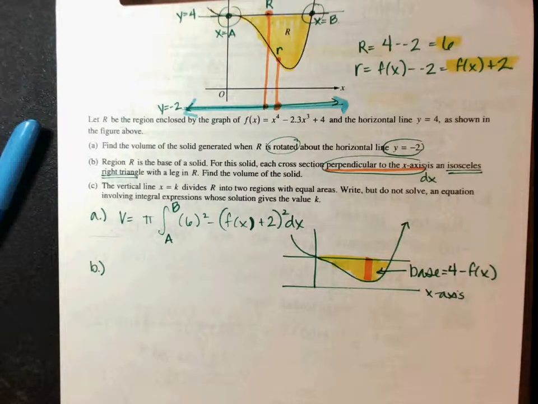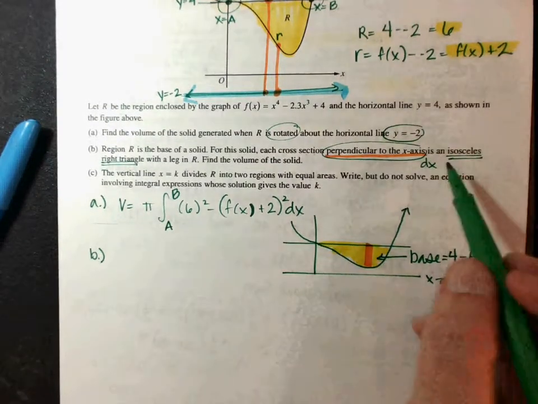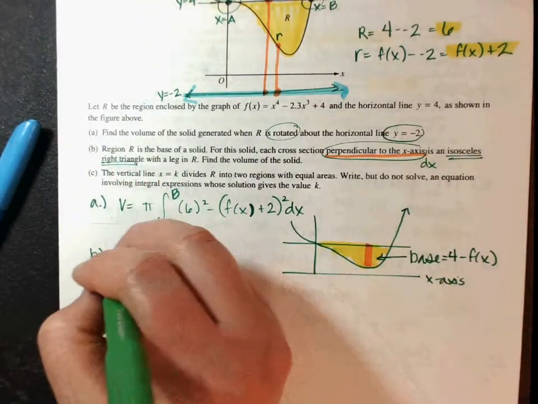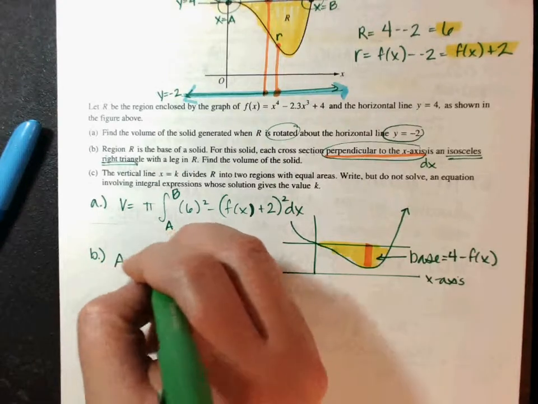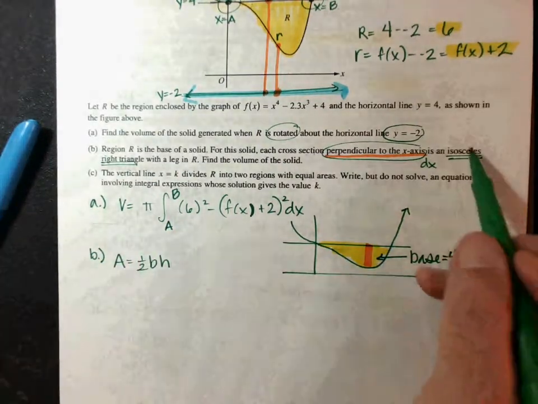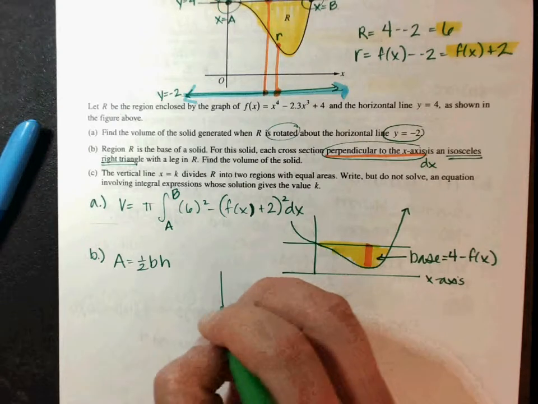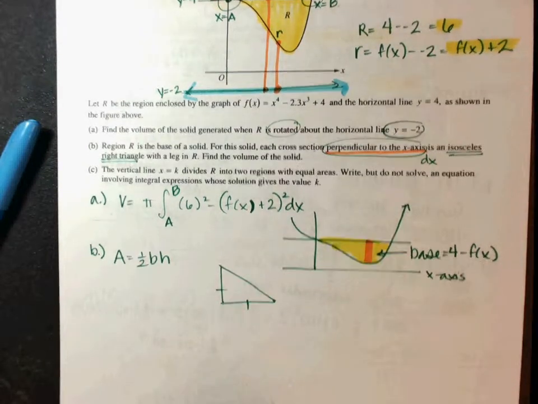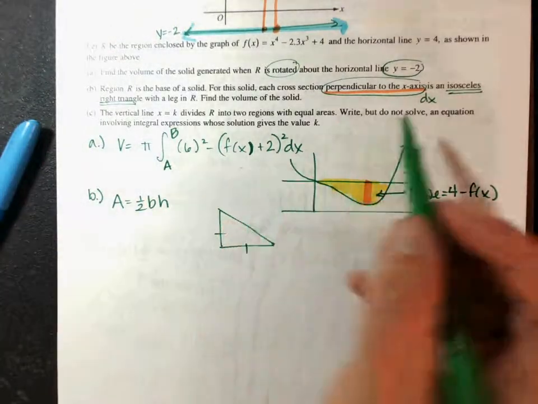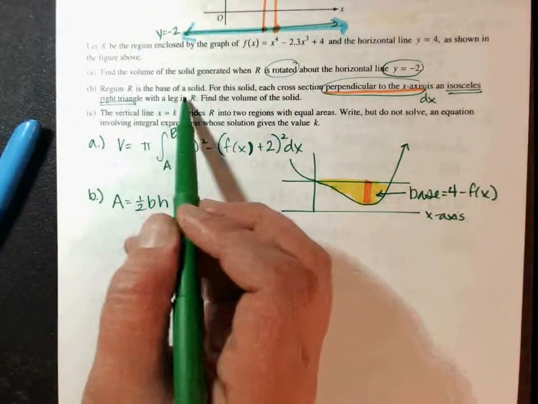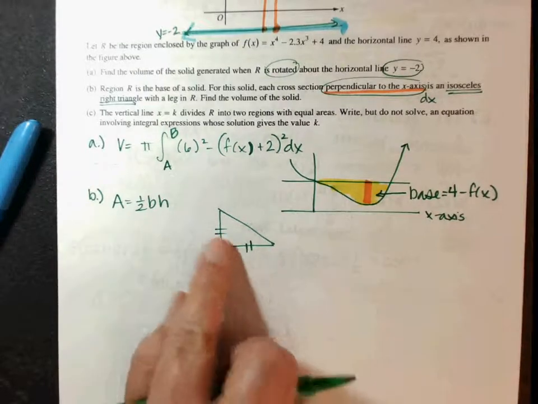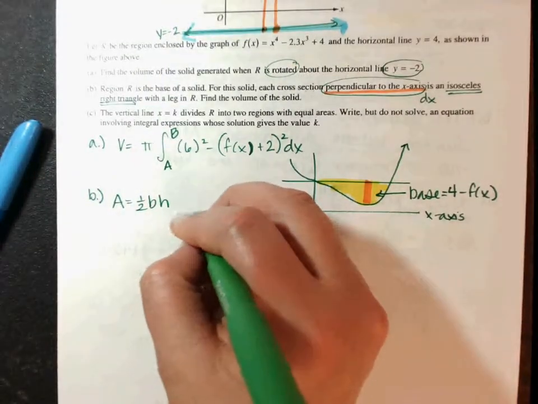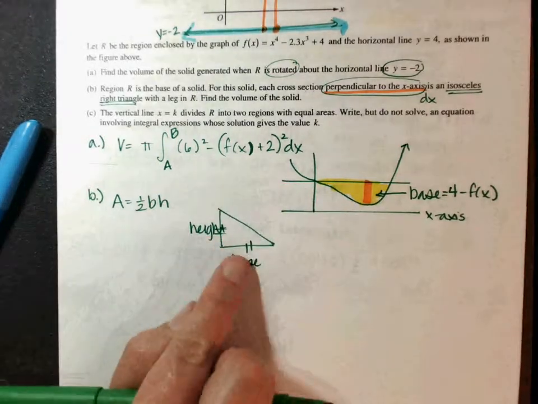Next, I need to consider my shape. It tells me that I want to be an isosceles right triangle with a leg in the region. So area of a triangle is 1/2 base times height. But then if it's an isosceles right triangle, that means that these two sides have to match each other. Also notice it says I want my leg in R, so remember the legs always match each other. So that means that the base and the height are actually identical.